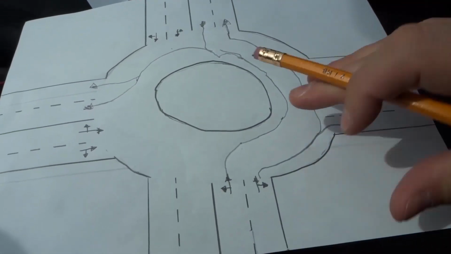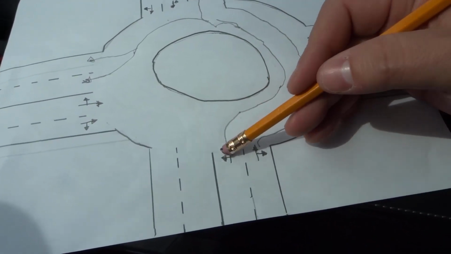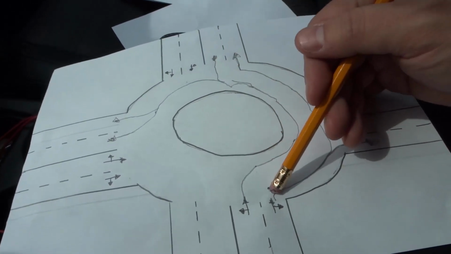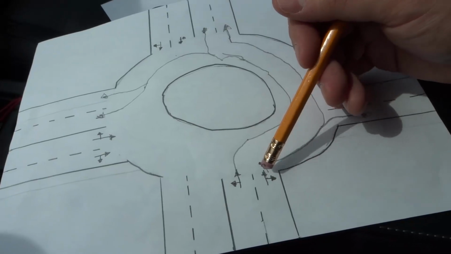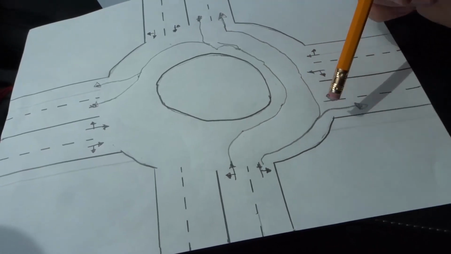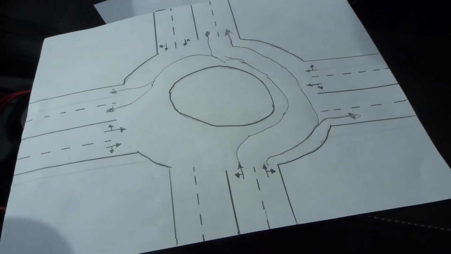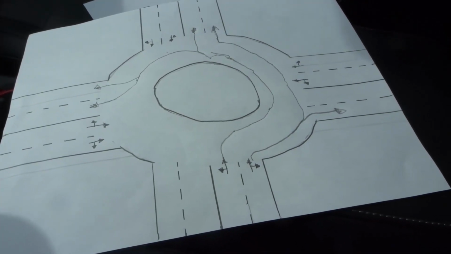So it's pretty simple, right? If you're going straight, you stay in the same lane. You know, you're in the left lane, you're going straight, you end up in the left lane. Right lane ends up on the right lane. If you're making a right, stay on the outside, make your right. If you're making a left, stay on the inside, make your left. That's it. It's more of a question once you know these rules about yielding the right of way.